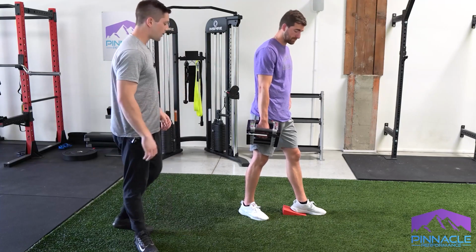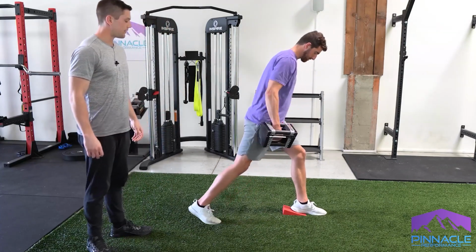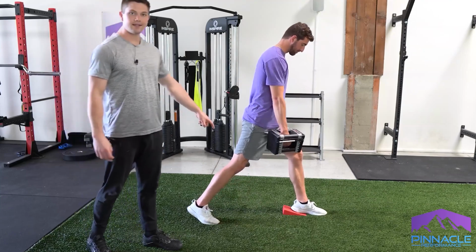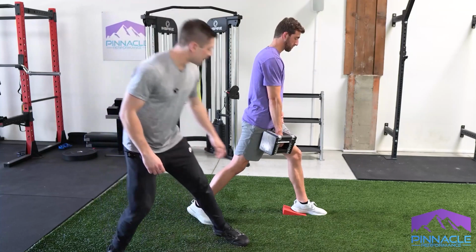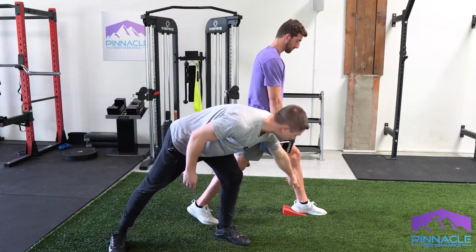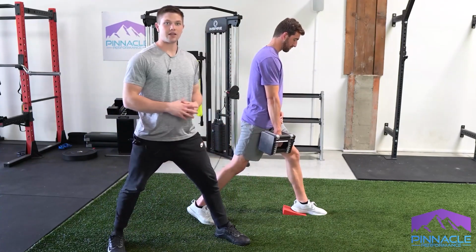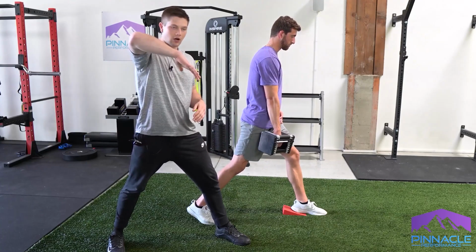So let's get in a split squat position. And we want to make sure that when we're in the bottom position, this back knee is underneath the hip. And then we're going to be starting in a position, as you can tell, where the knee is behind the ankle. And that's exactly what we want, that negative tibia angle to start.